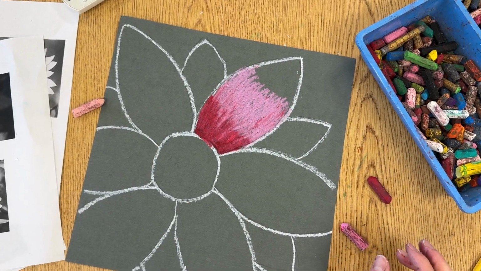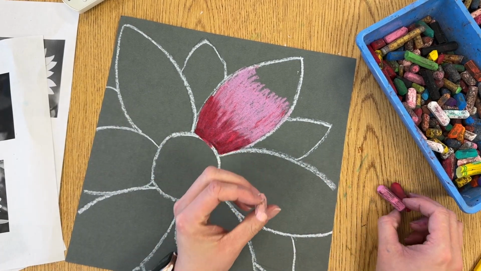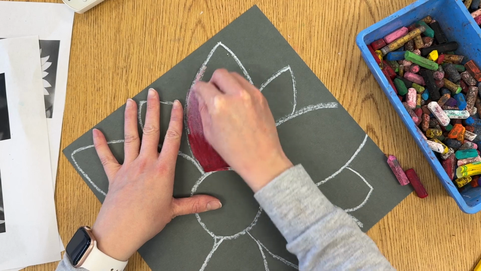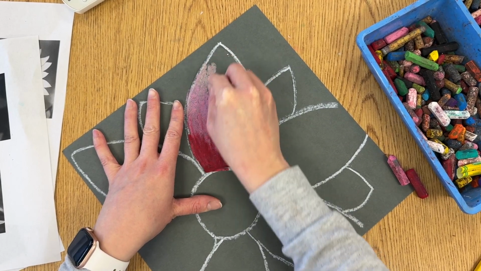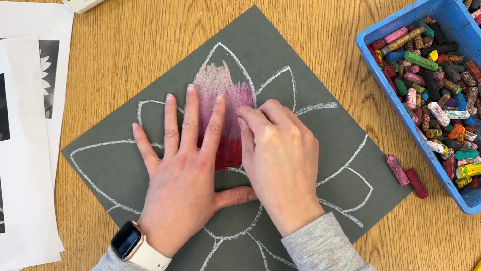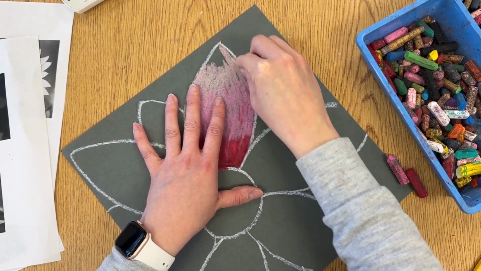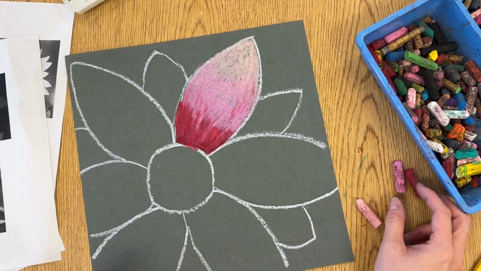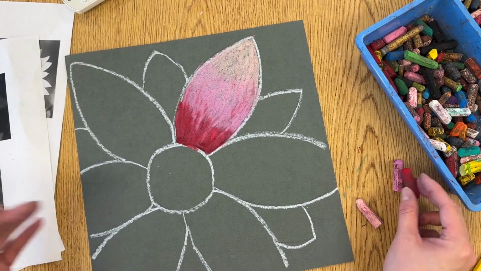Okay, and then my last color is this peach color. This is my highlight color. So I'm gonna cross over the pink and finish the rest of my petal with the peach. All right, so then I would repeat this for the rest of my petals.